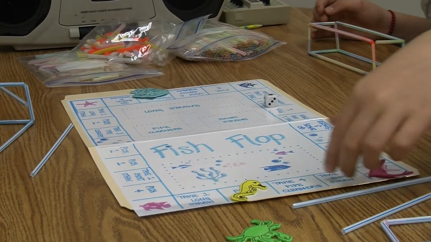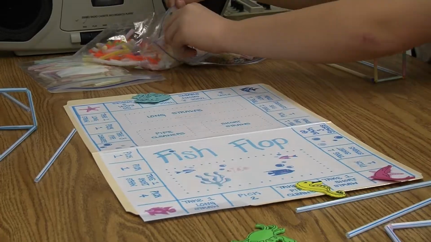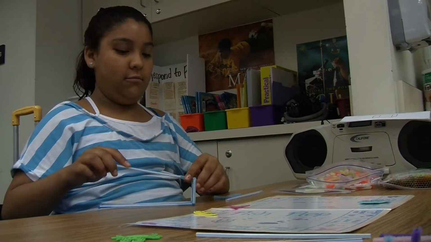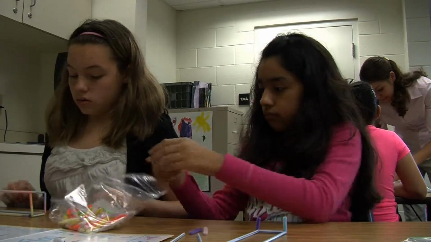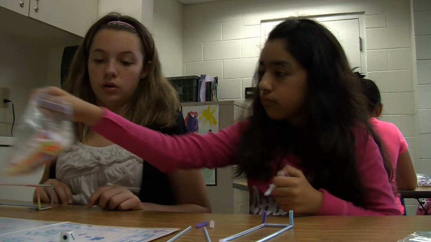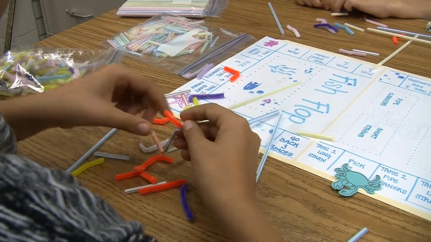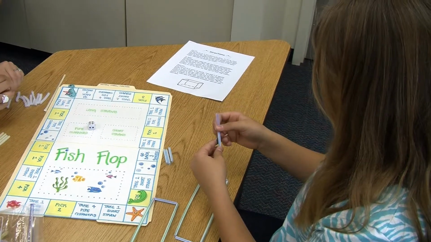One. You take 4 pipes. I have too many pipes. Today they happened to be building an aquarium from a game called Flip Flop. So they were going around the game board trying to collect straws and pipe cleaners in order to build an aquarium for their fish. And the aquarium was the rectangular prism that we had been discussing in group.